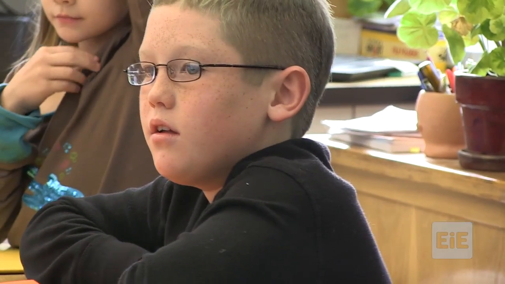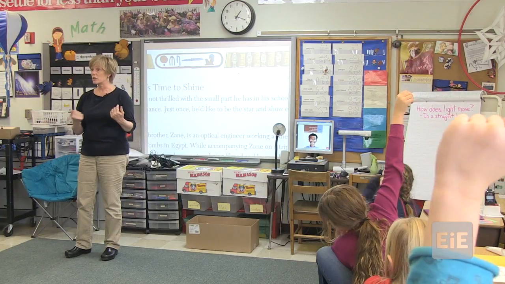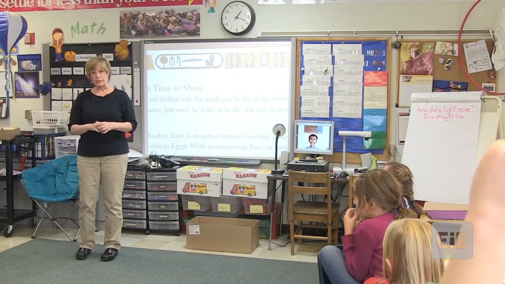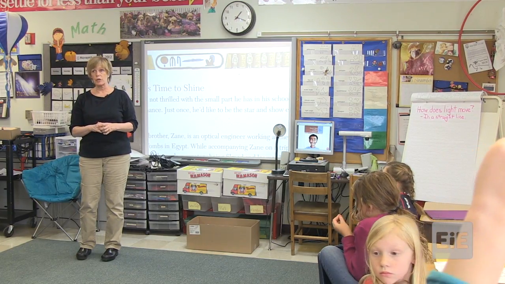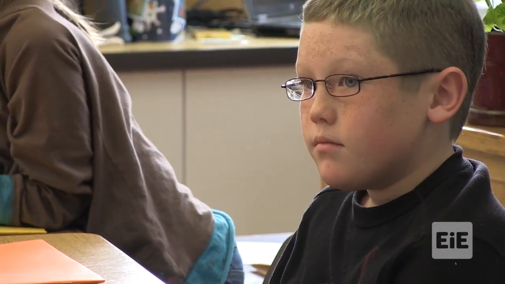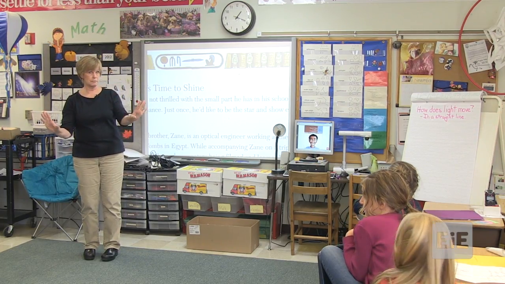So our job will be to get as many of those hieroglyphs lit up. Yeah, right. You're going to be optical engineers, and you're trying to figure out how to light up these hieroglyphics, but you only get one light source. But you do get other materials that will help you. So let's stop right there.